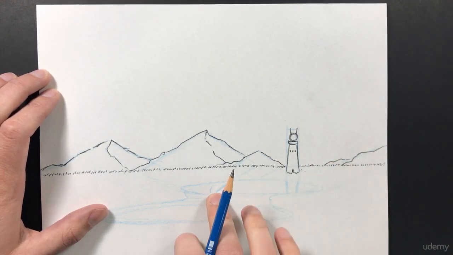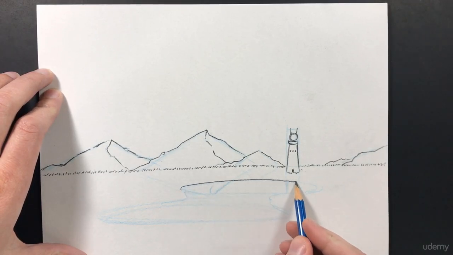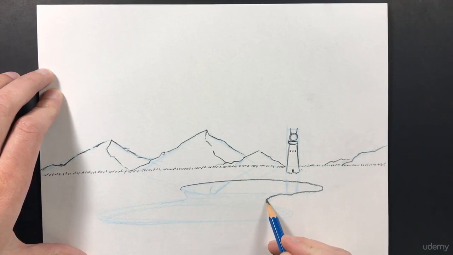Now let's go ahead and move on to our lake. So we want to darken in the edge of our lake so we know where that edge is. So this is our contouring line.